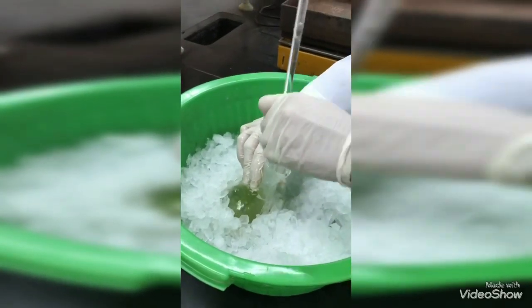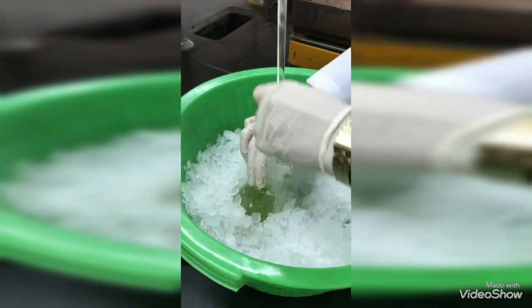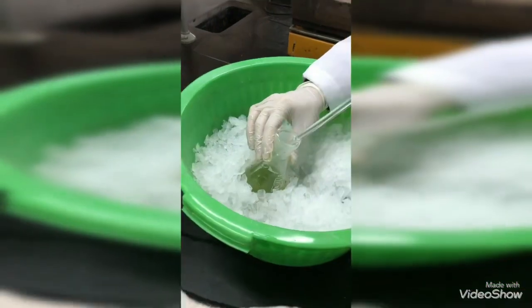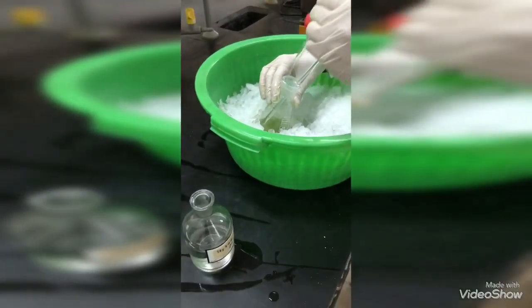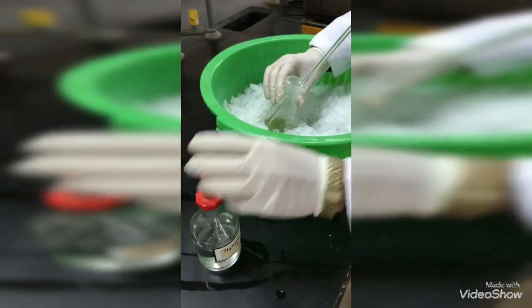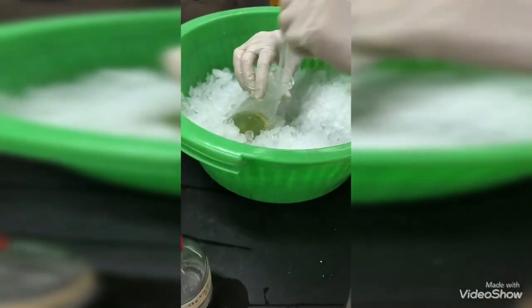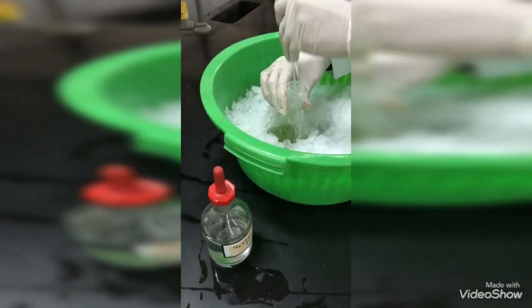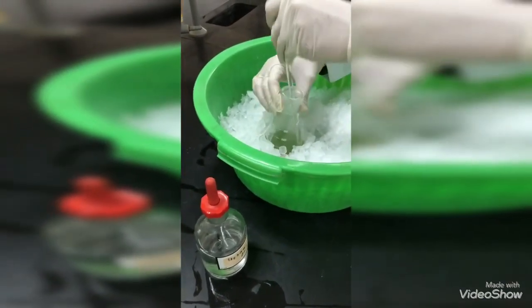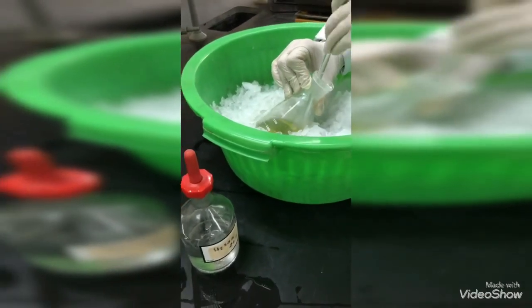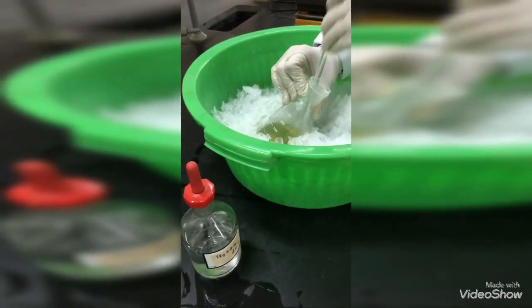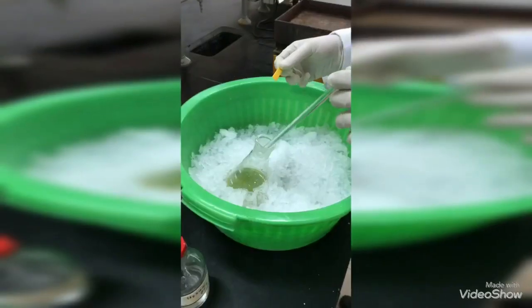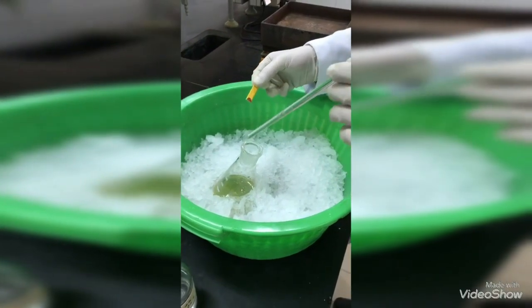Start stirring using a glass rod in order to get your product. Check pH using litmus paper. Okay.